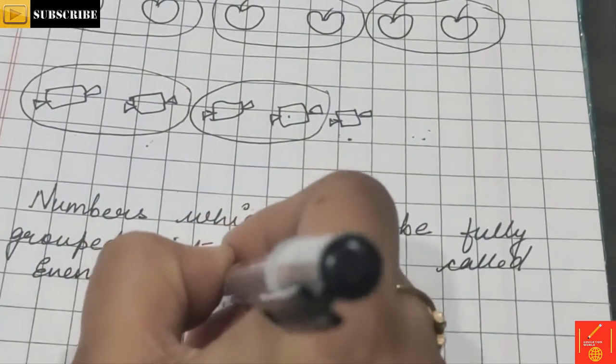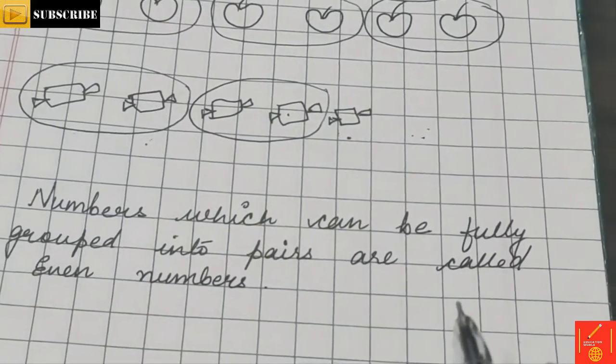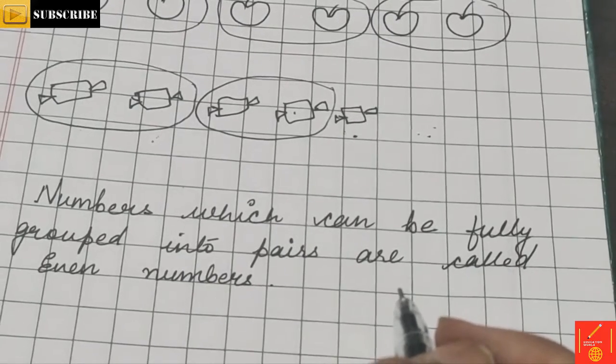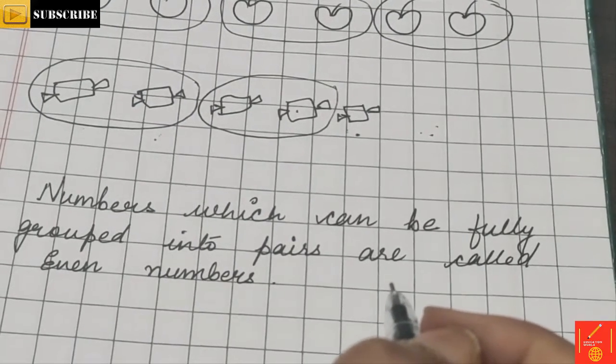But obviously it is not possible for us to draw a picture all the time and make pairs. So there is another trick.